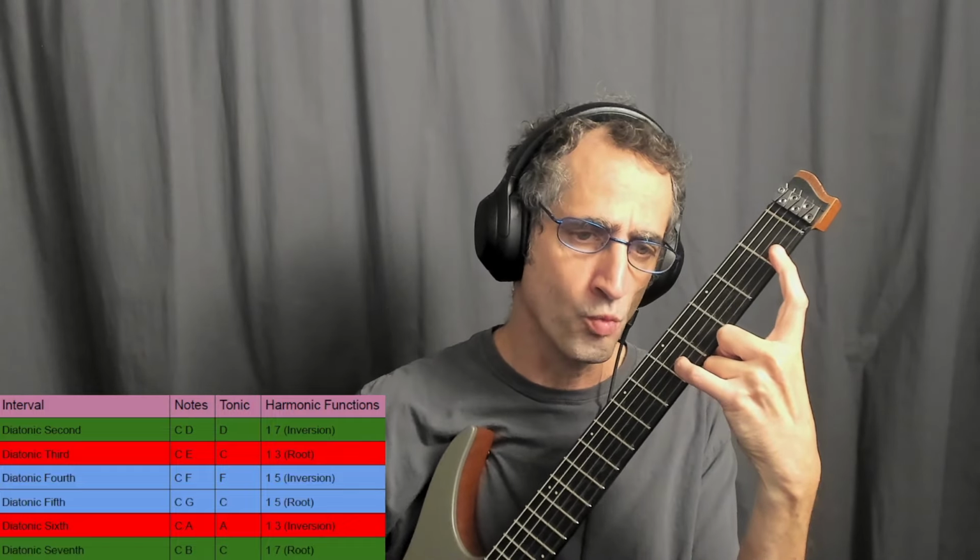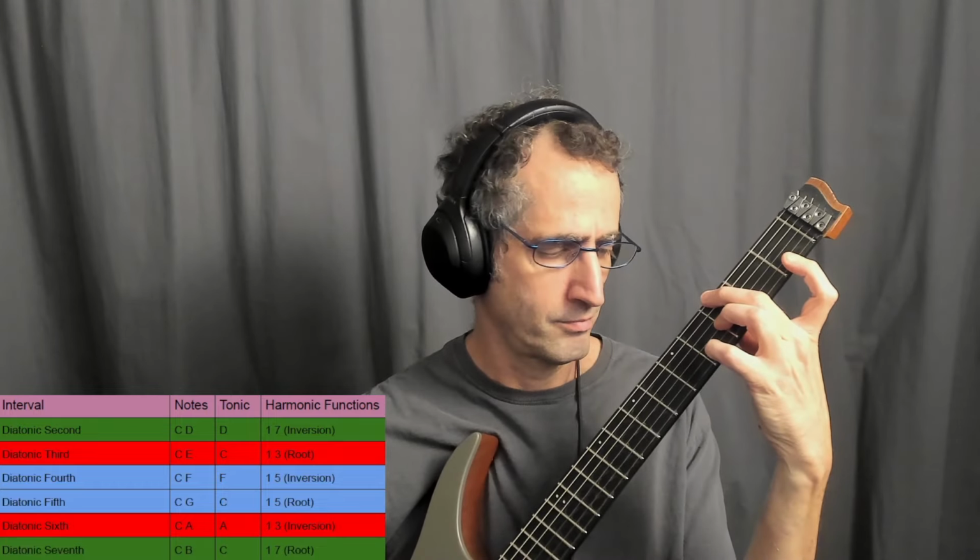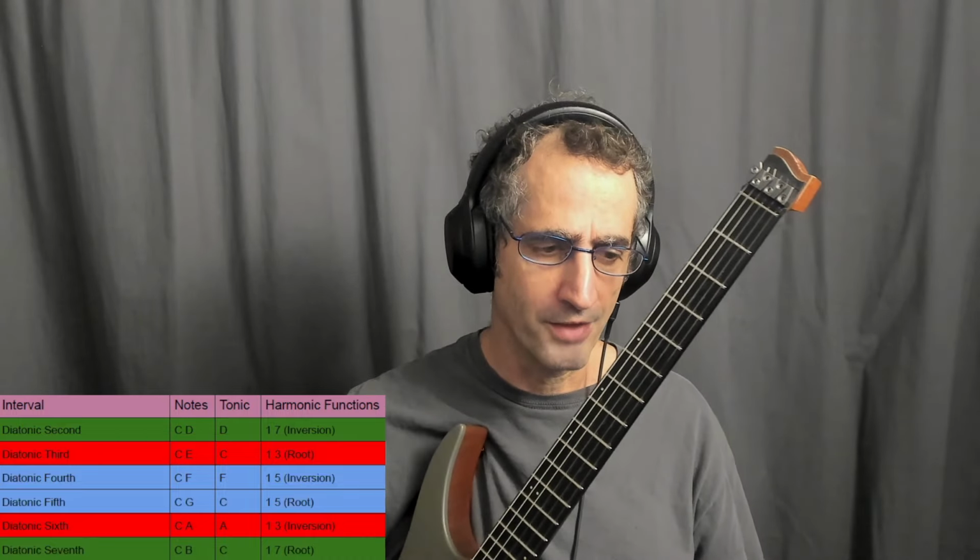Okay? So let's systematically go through all the intervals, and the first way we're going to learn this is actually horizontally on each string set. So let's begin. If I have my seconds, seconds really mean, if you're looking at the chart, 1 and 7 in inversion, which tells me that it's kind of a dissonant interval, but remember, it's going to be beautiful later. So never underestimate the beauty of a second. Okay, it's not that dissonant if you know how to use it.